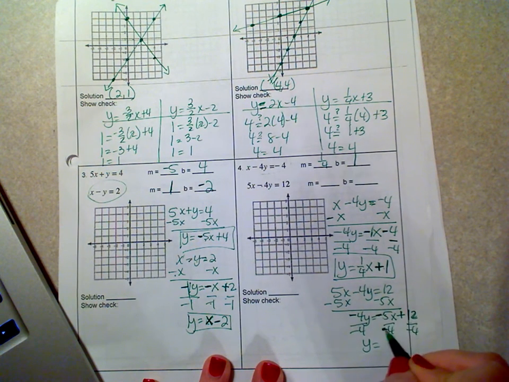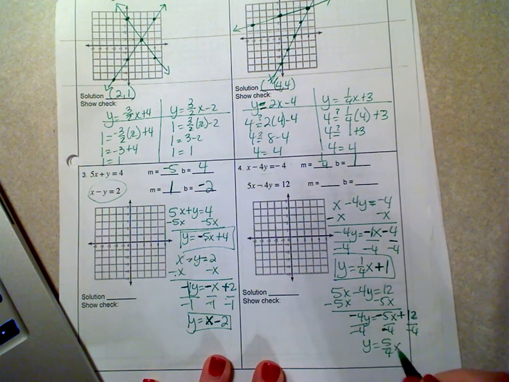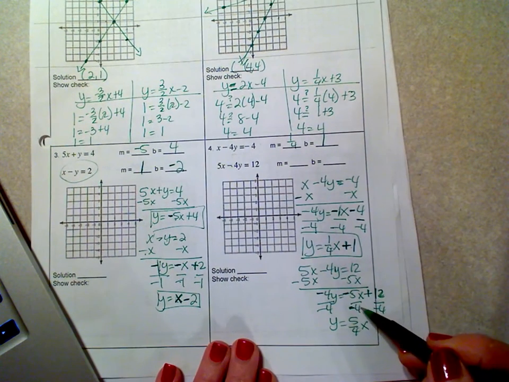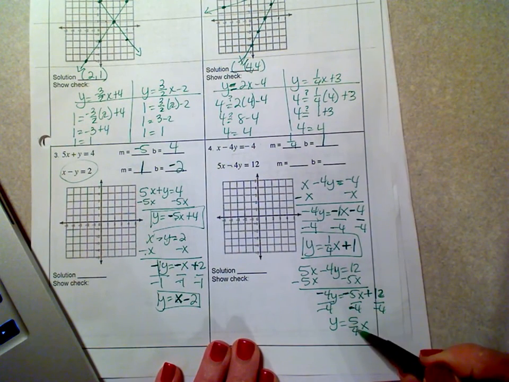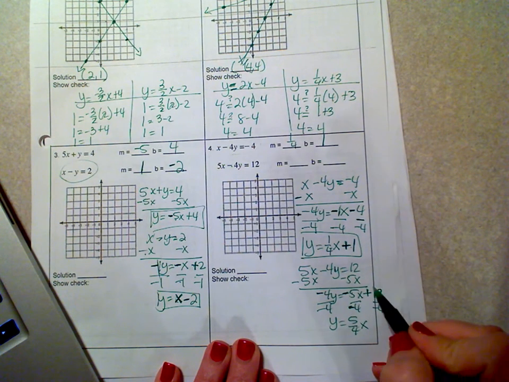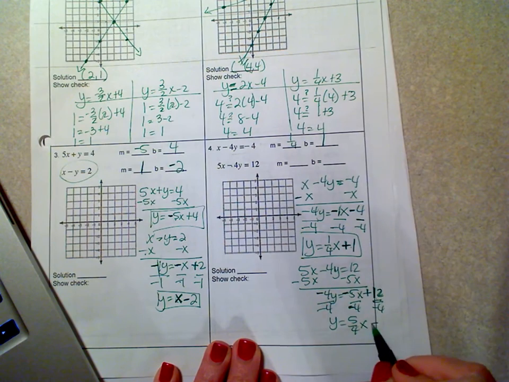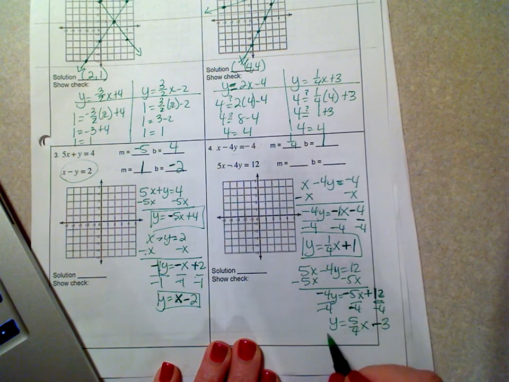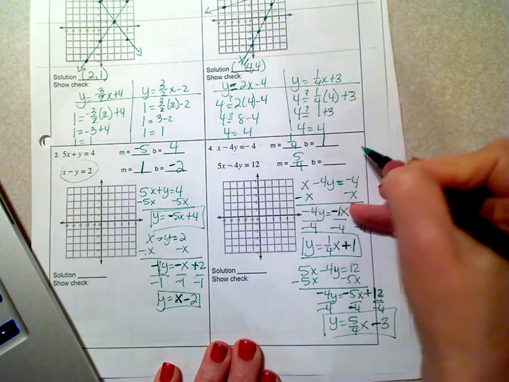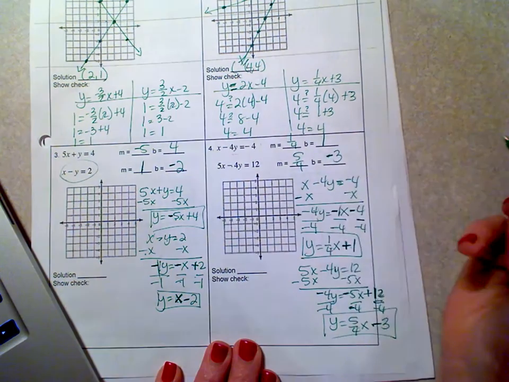So -5 divided by -4 is a positive 5/4. Do not change your slope when you're graphing it like this. Don't change it to a mixed number, don't change it to a decimal, because you need that rise over the run. 12 divided by -4 is a -3. So here's your second equation: 5/4 and a -3.